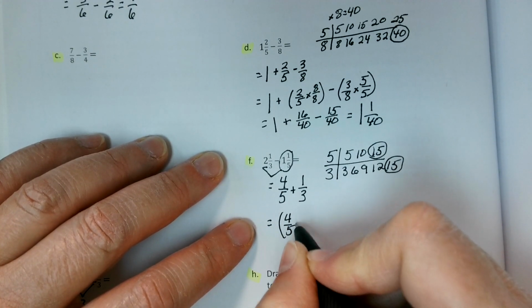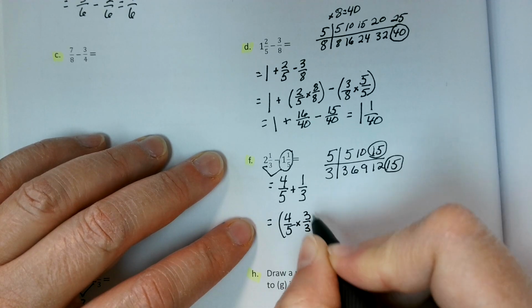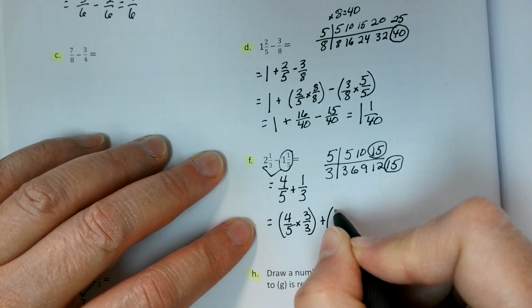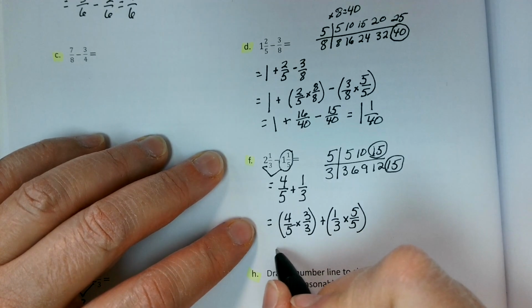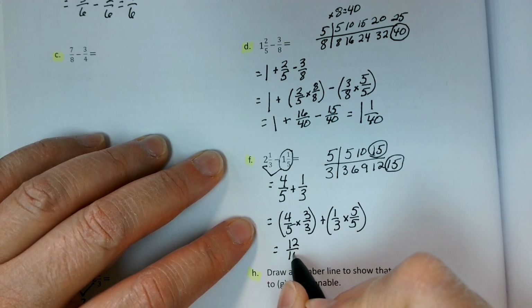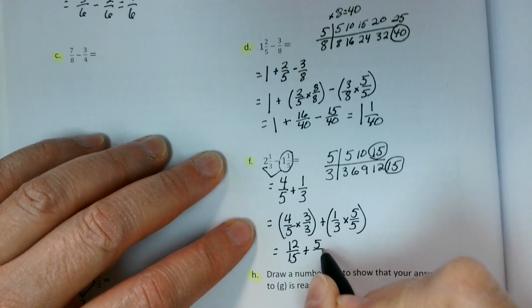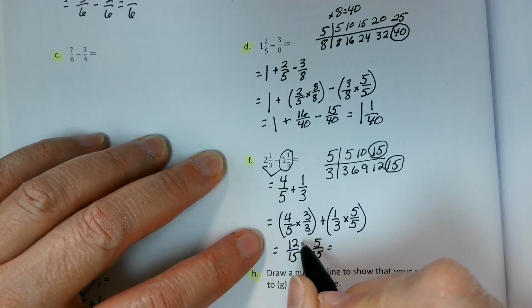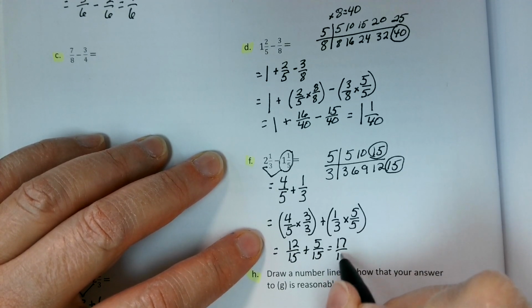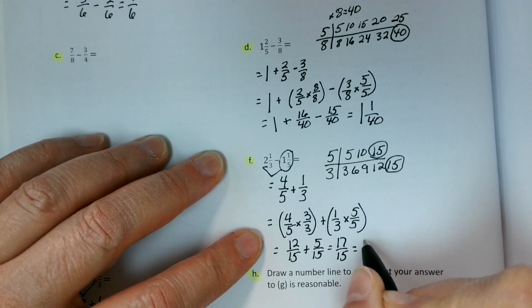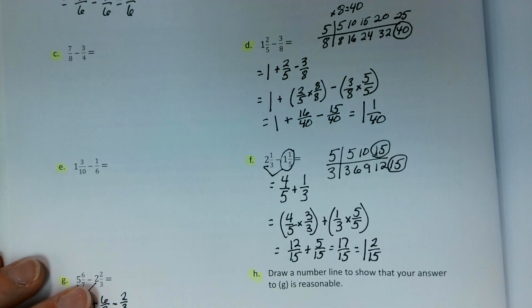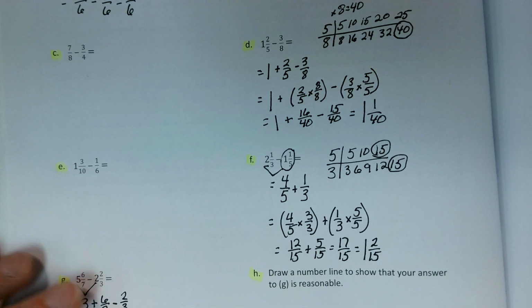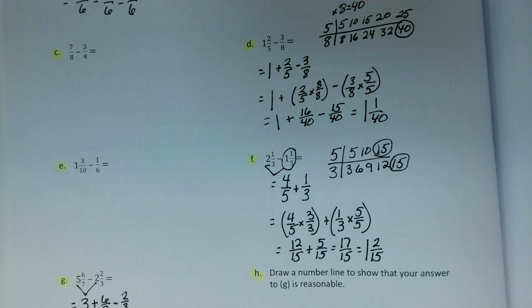So 4/5 times 3/3 plus 1/3 times 5/5, and that gives us 12/15 plus 5/15, which is 17/15ths. It's improper, so we will make it proper. So these were the fraction subtraction sentences.